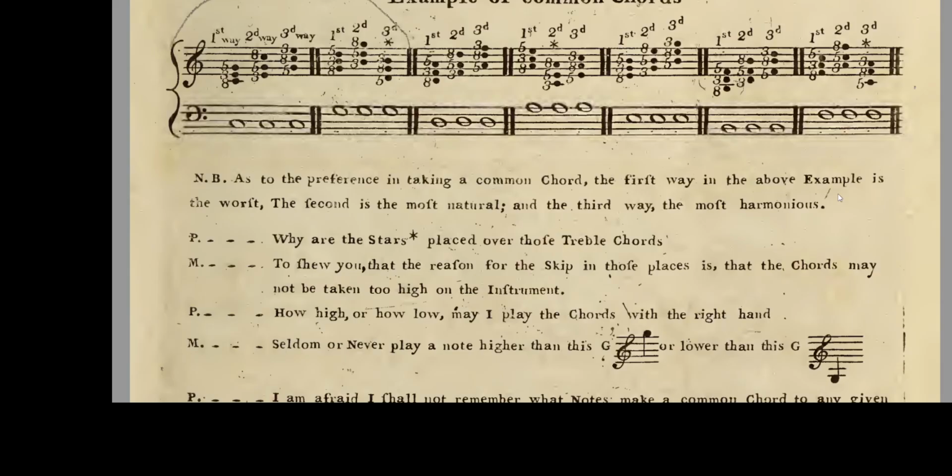Before I go through the examples of the common chords on the stave, I'm going to read through the notes. So nota bene, note well. As to the preference in taking a common chord, the first way in the above example is the worst. The second is the most natural, and the third way, the most harmonious.